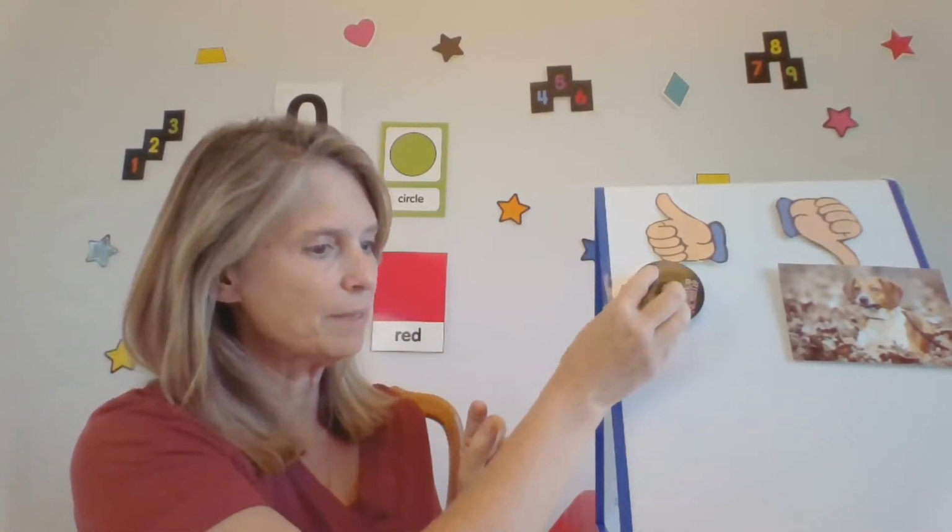Does that have corners or sides? Nope, it goes round, and even the inside of it goes round and round without stopping. So that would be, that's right, a thumbs up. That's going to go over here on the thumbs up side.